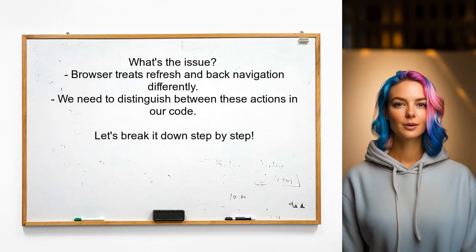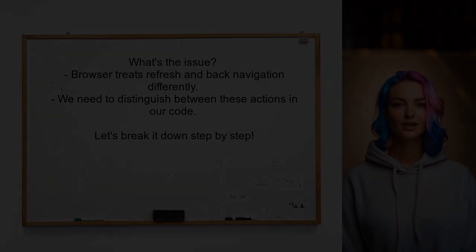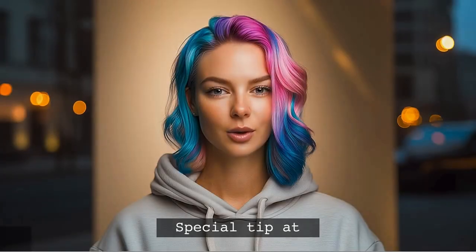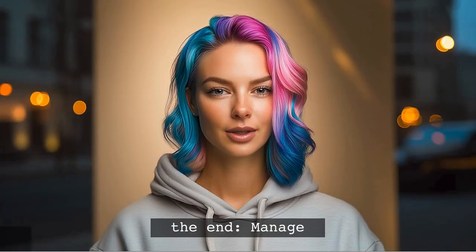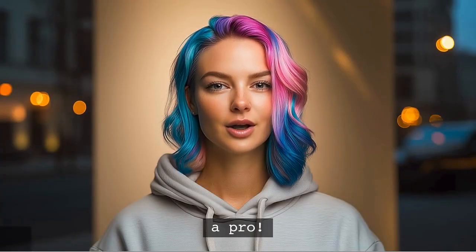So what's the issue here? The problem arises because the browser treats refresh and back navigation differently. We need to find a way to distinguish between these actions in our code. Let's break it down step by step. And don't go anywhere. I have a special tip at the end that will help you manage session storage like a pro.